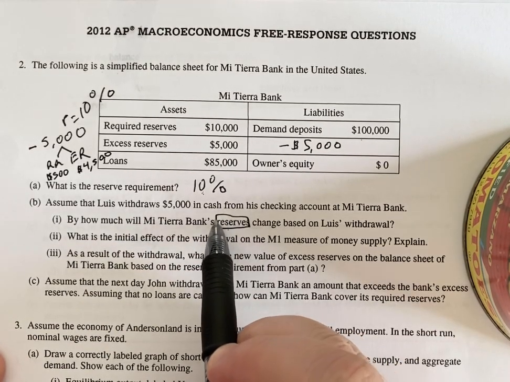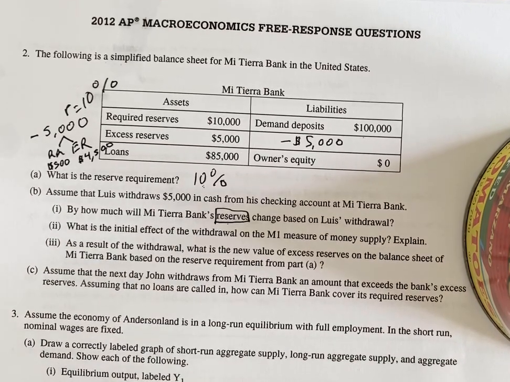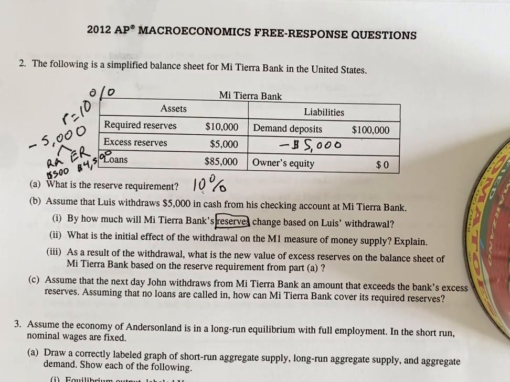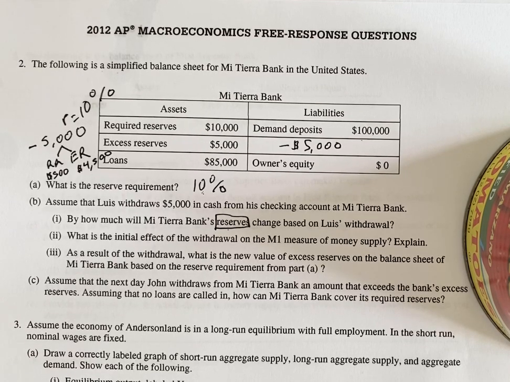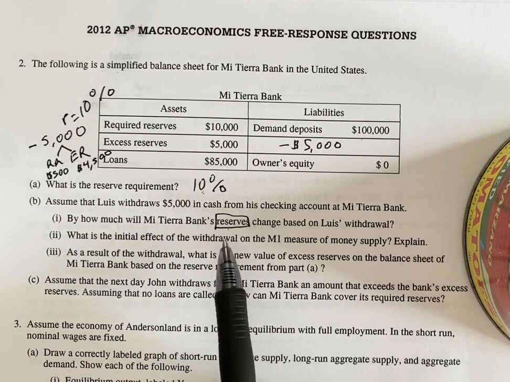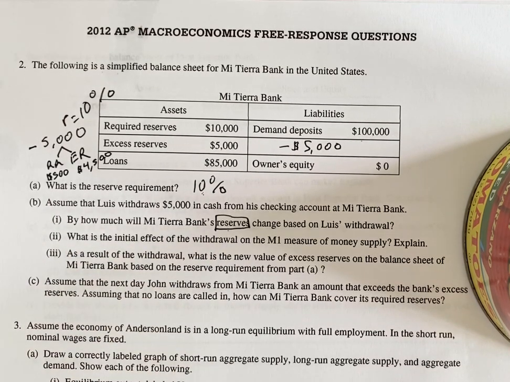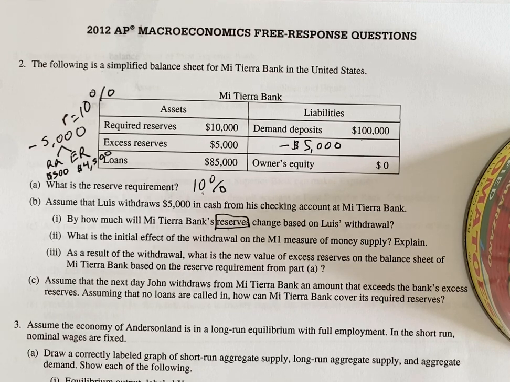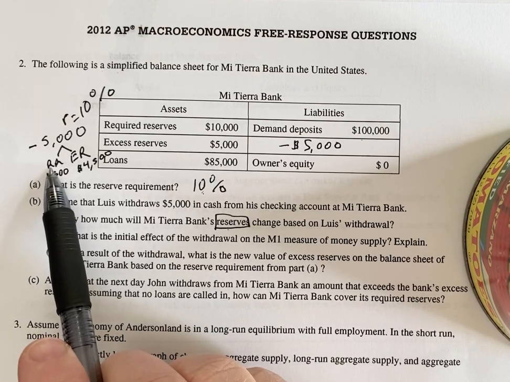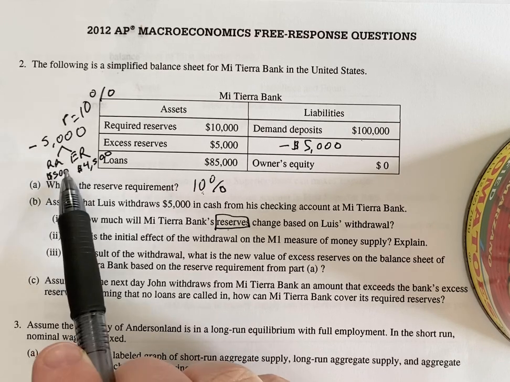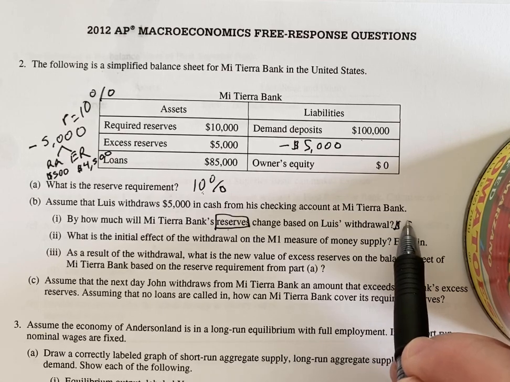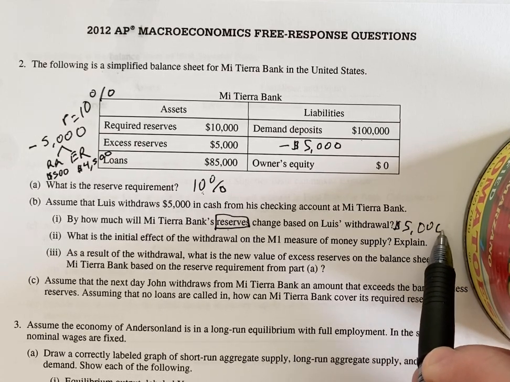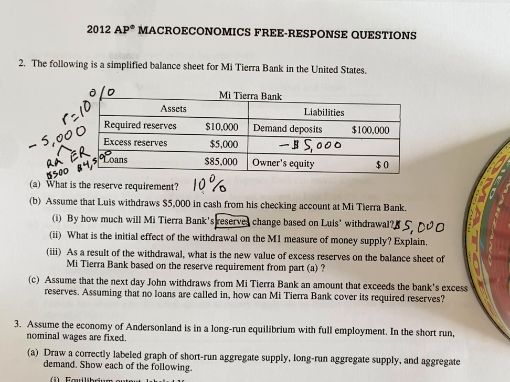Now remember what I told you. Reserves by itself is actual reserves. And actual reserves are required plus excess, which is 5,000. Let me say that again. If you ever see the word reserves by itself, that is actual or total reserves, which is required reserves plus excess reserves. And you add that up and you see that the answer is 5,000 is how much your total reserves will change by.